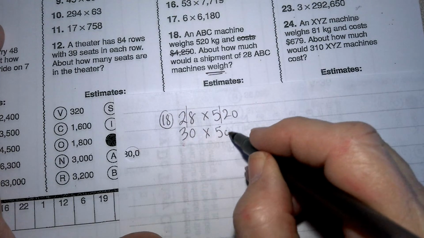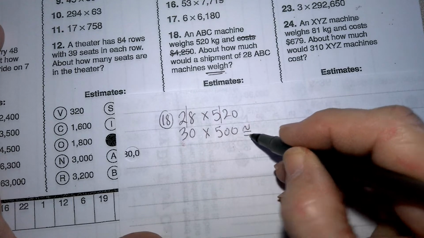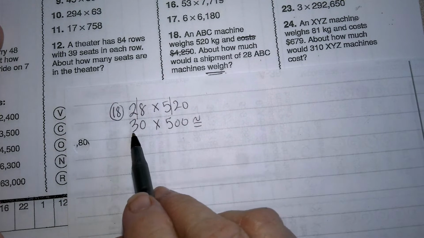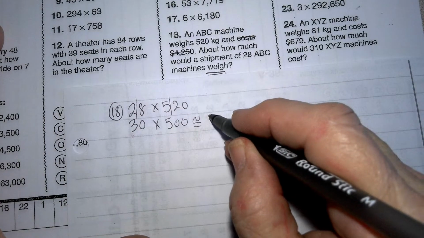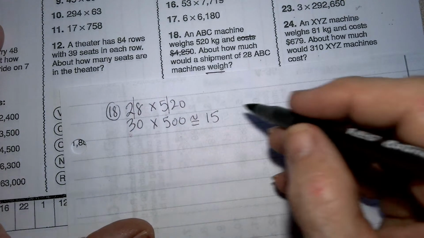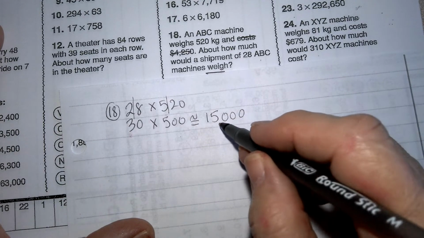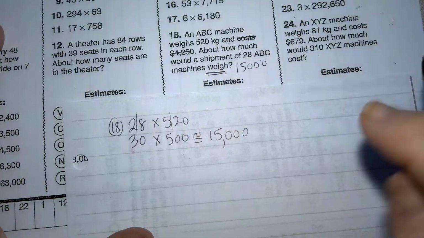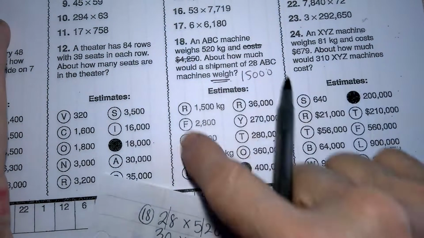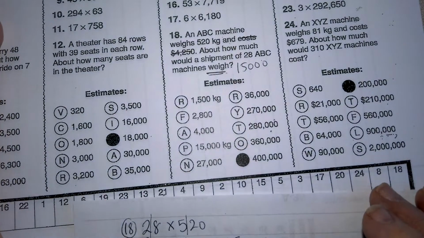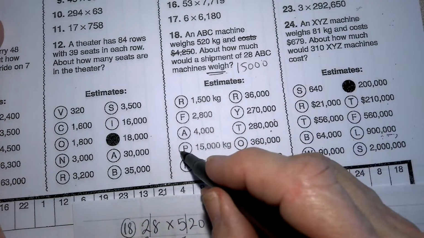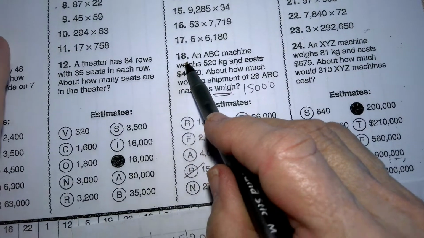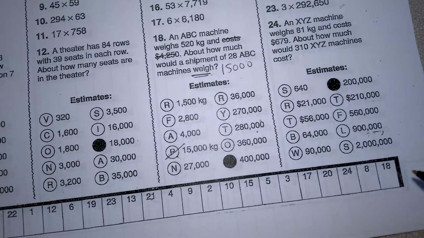500. So the total weight, by the way, this little mark right here means approximately. It's going to be approximately 3 times 5, which is what? 15. And how many extra zeros? 3. So they're going to weigh about 15,000 kilograms. So I'm going to put my answer here, and the answers for this column are going to be right under here. Do we see that answer? Yes. It's right here, 15,000 kilograms. And so that 18 is going to get the letter P. And it's way at the end.